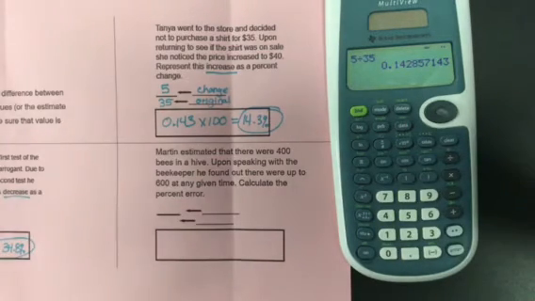All right, now Martin is a scientist of sorts, and this is where we're going to see a percent error question. It's the exact same math, okay? It's just a different context, so we're going to look at the problem a little bit differently. So Martin estimated that there were 400 bees in a hive. Upon speaking with the beekeeper, he found out that there were actually 600 at any given time. Calculate the percent error. So they want to know, how wrong is Martin, right? How off is he with his estimate?